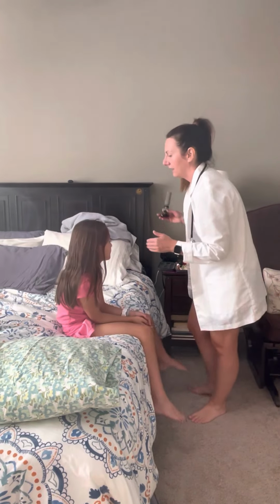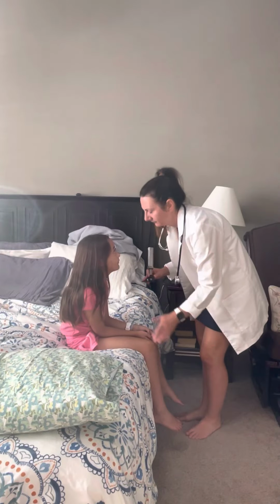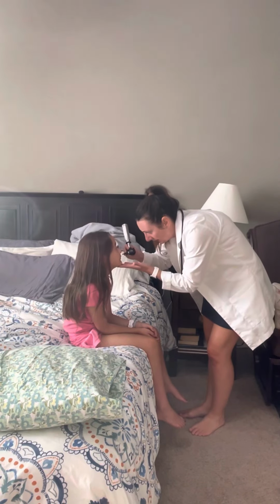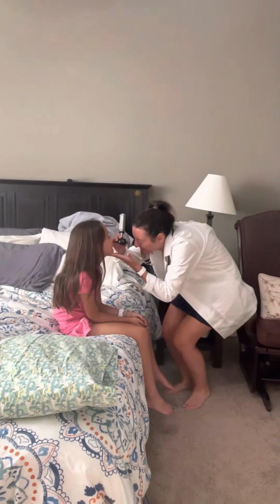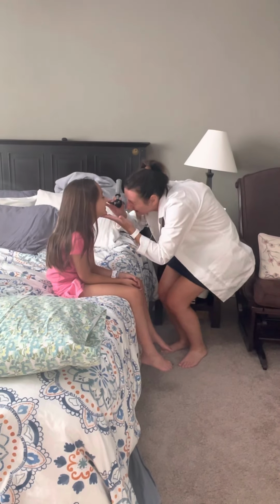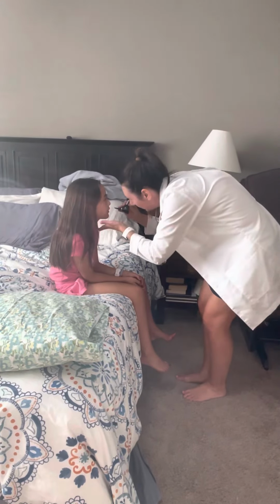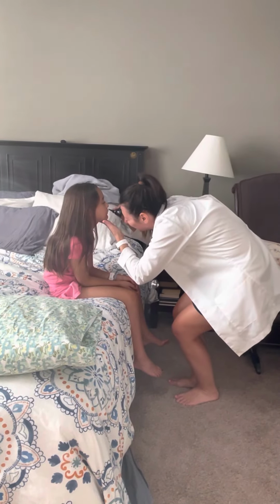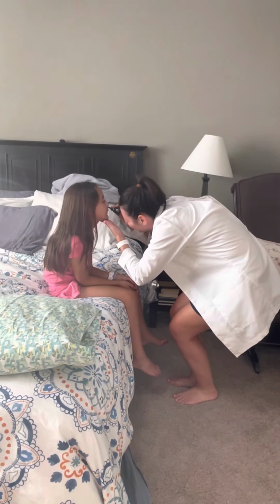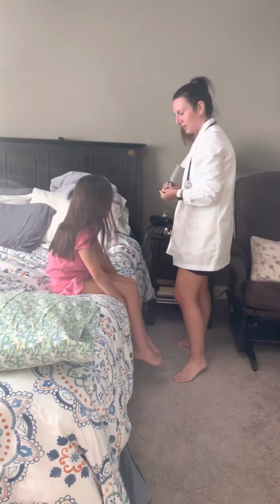Then I'd go ahead and look, and now this might tickle your nose just a little bit, okay? So then I would look up her nose, look at the turbinates, make sure everything looks good and there's no polyps or obstructions or any of that. And then I would look at the other side. You okay? Okay. So then we would do that.